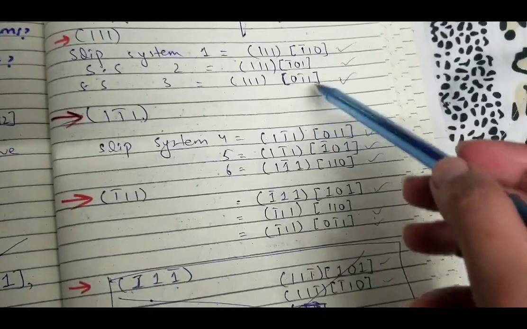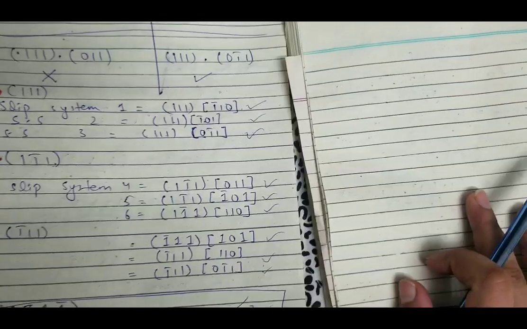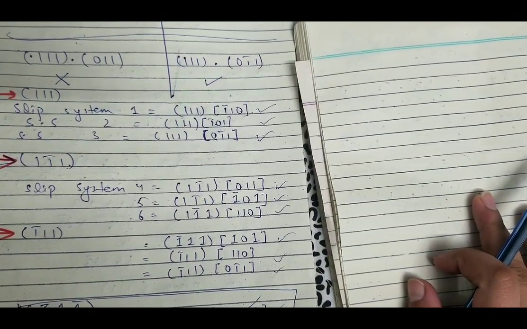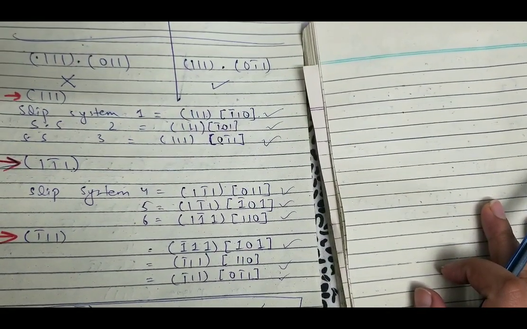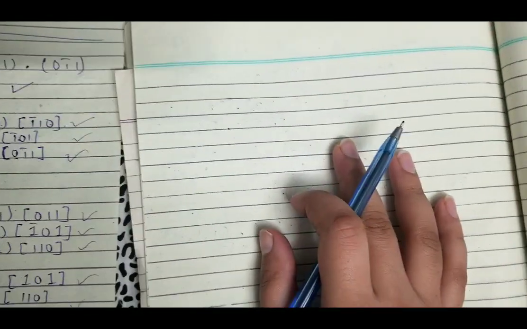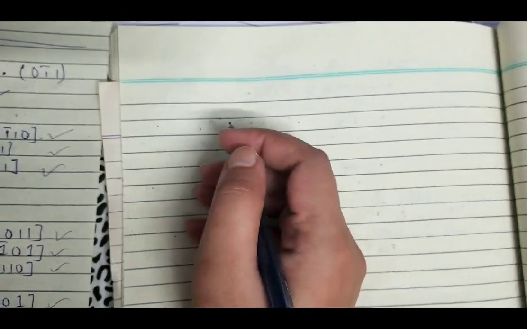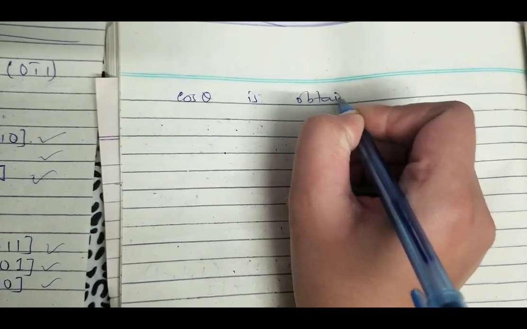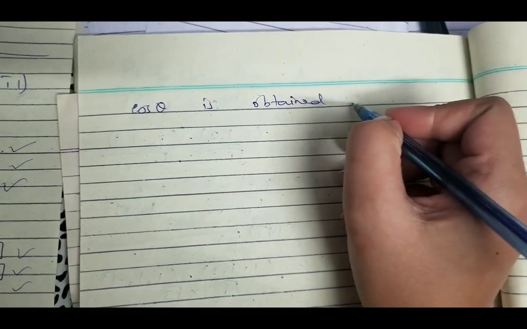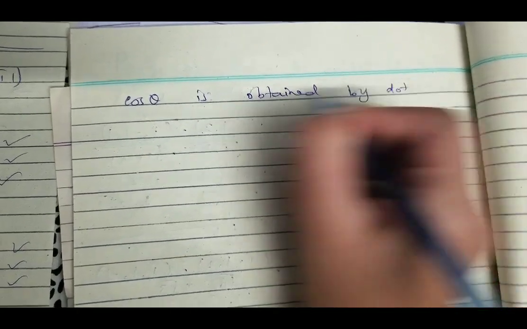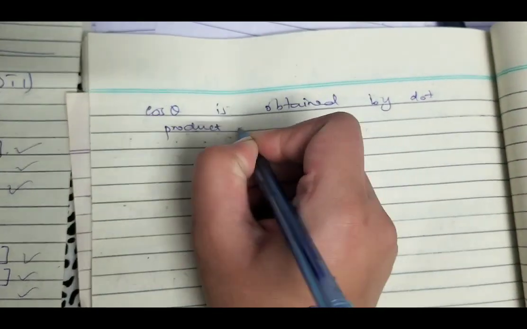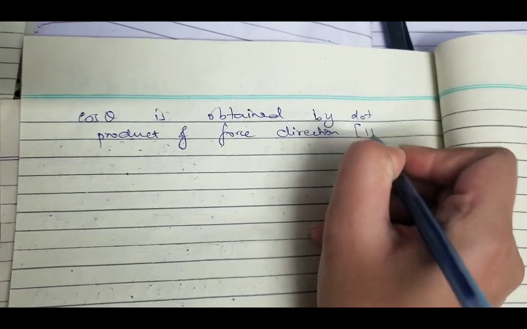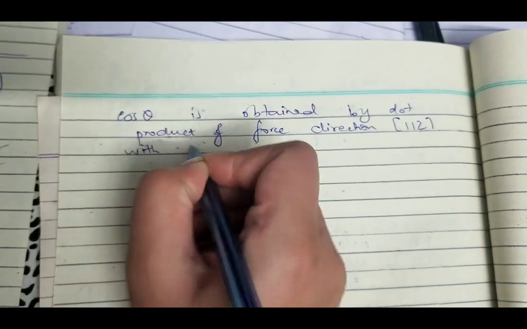Now we'll take these slip systems only. Let us calculate cos of theta for each of these 9 slip systems. We have 9 slip systems left, and we are going to calculate the value of cos theta for them. Cos theta is obtained by taking the dot product of the force direction, which is 1 1 2, with the slip directions.